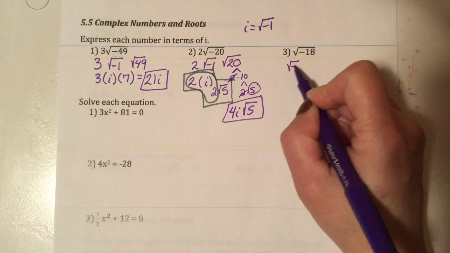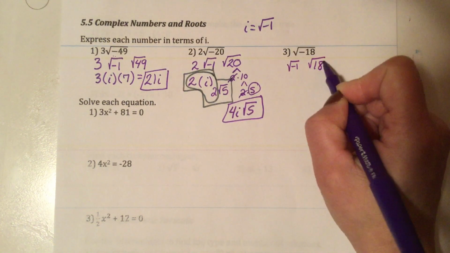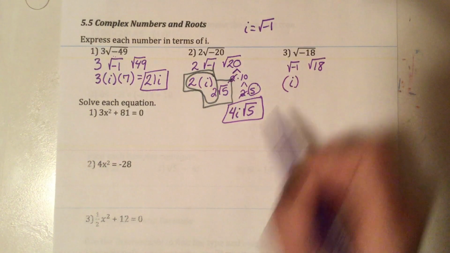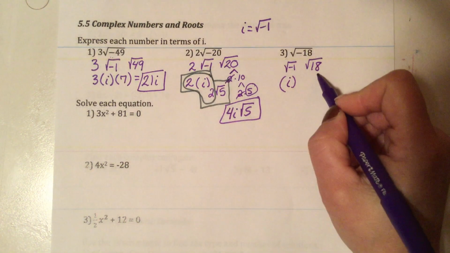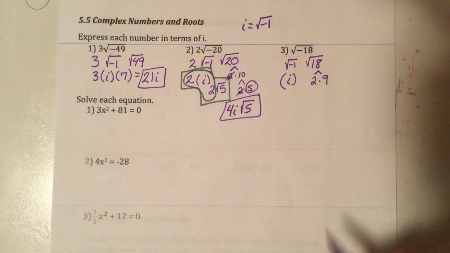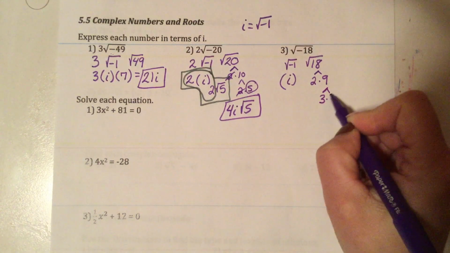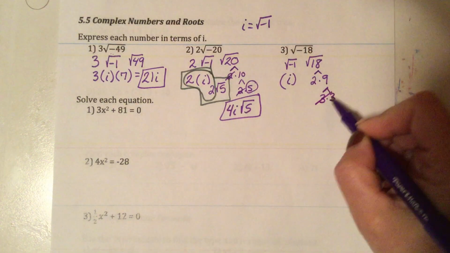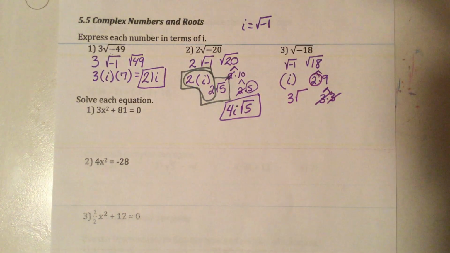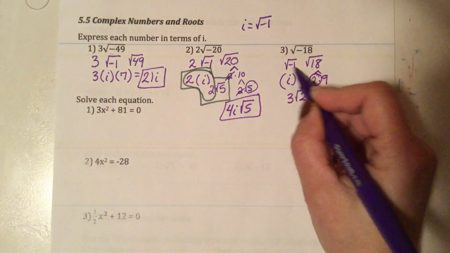If I have a negative underneath the radical, you pull out the negative 1, that makes it a positive 18. Square root of negative 1 by definition is i. 18 is not perfect, so I break it down. 18 can be created by 2 times 9. 9 is 3 times 3. I can cross off 2 3's. That allows me to write a 3 on the outside. 2 cannot be crossed off, so 2 is left on the inside.